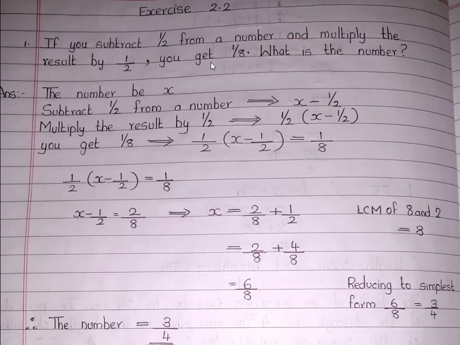What's the next part of the question? You get 1 by 8. You can put equal to: 1 by 2 into x minus 1 by 2 equal to 1 by 8. This is how you form an equation from the question given to you. Read the question part by part and form equations from that. The equation given to you is 1 by 2 into x minus 1 by 2 equal to 1 by 8.